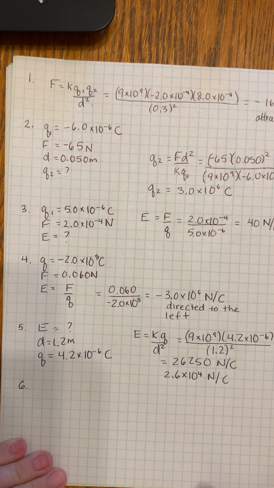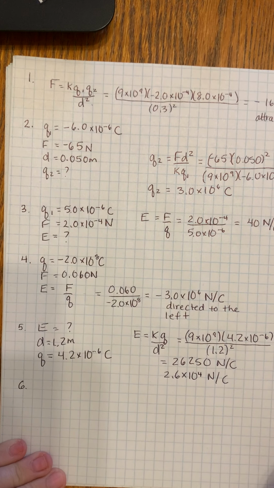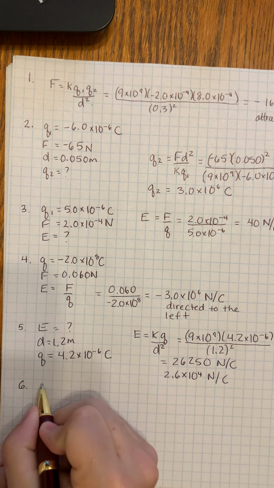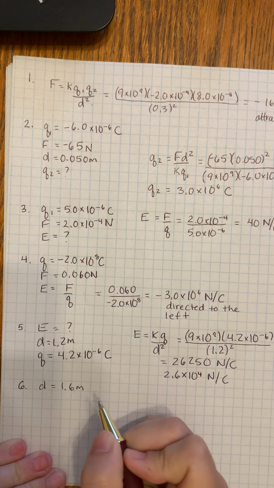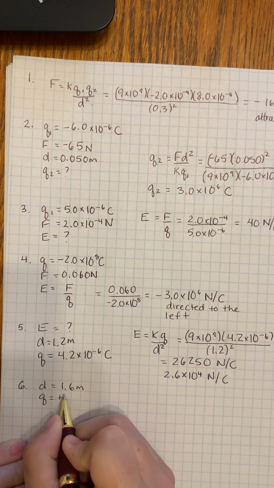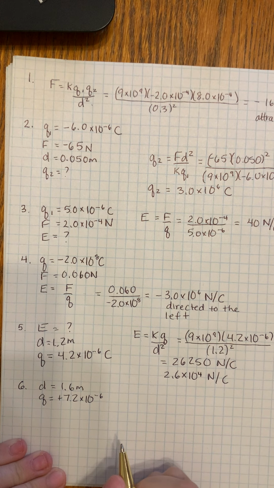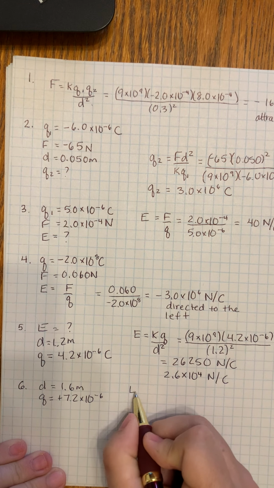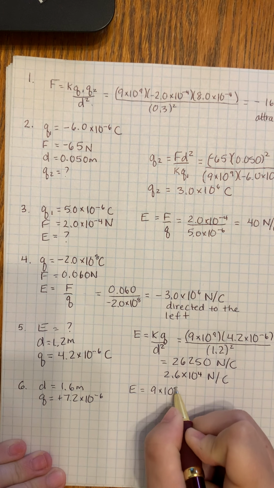All right, let's see if we can get number 6 on this one. What is the electric field at a position that is 1.6 meters east of a point charge of positive 7.2 times 10 to the negative 6? We are looking for E again, and we have D and Q. So this is going to be exactly the same type of problem. 9, I'm not writing the formula again, it's right up above.